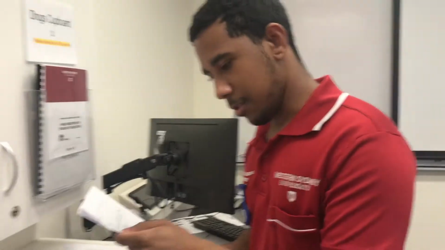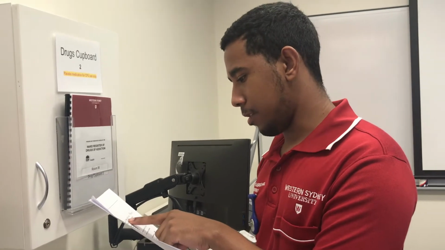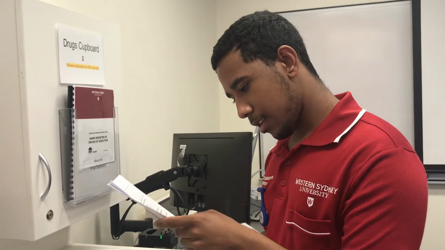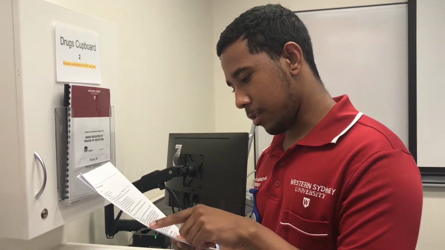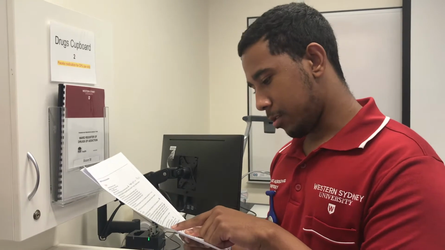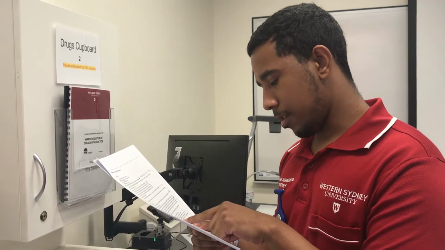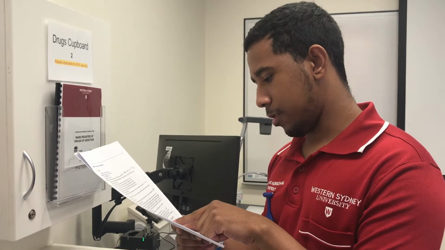Here we have the medication, morphine. It's an analgesic for pain relief. The normal dose for an adult is 5 to 20 milligrams to be given every 4 hours. Contraindications include biliary tract surgery, respiratory depression, cyanosis, and excessive bronchial secretion.